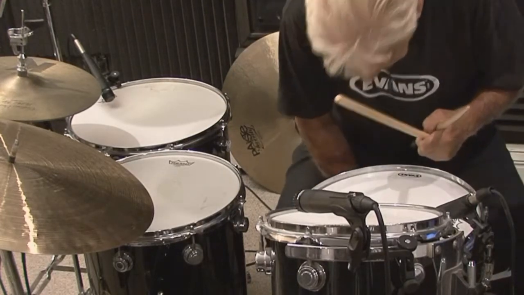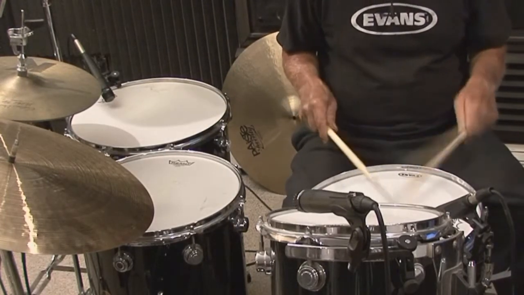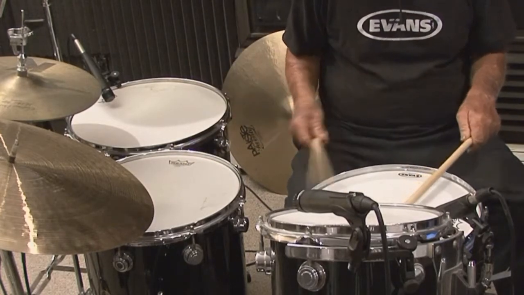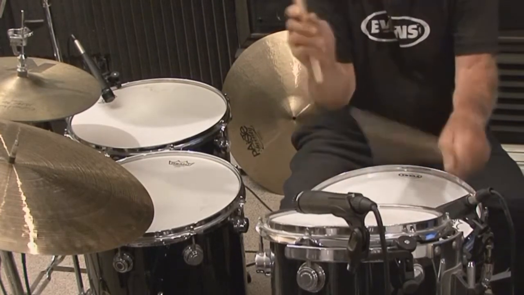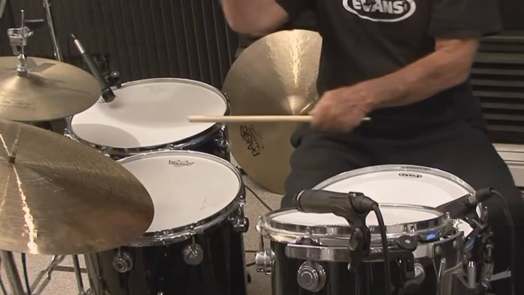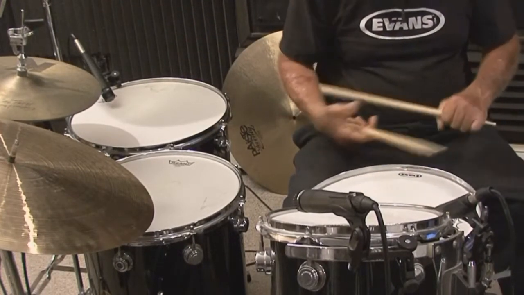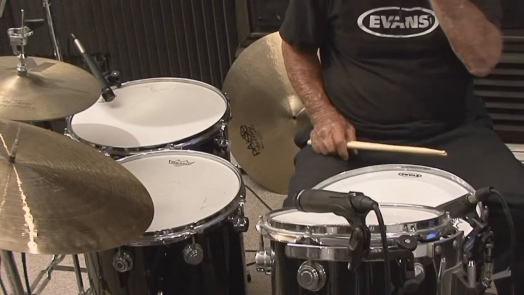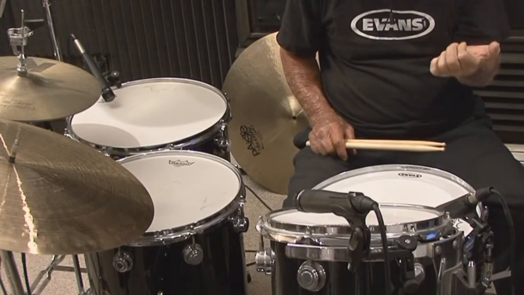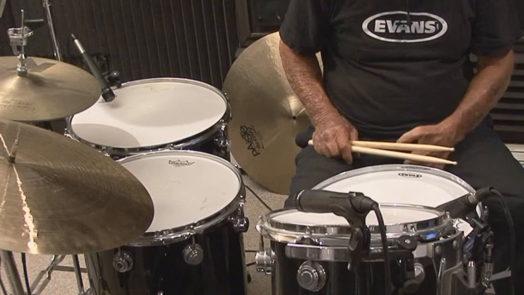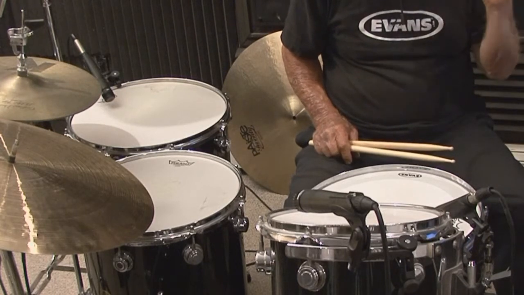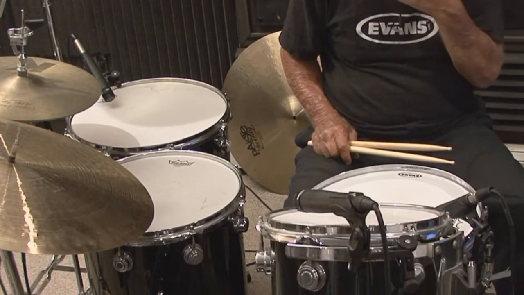This sheet. Okay, so let me go back a little bit on what we did Monday. We took the stick control book, page 5.